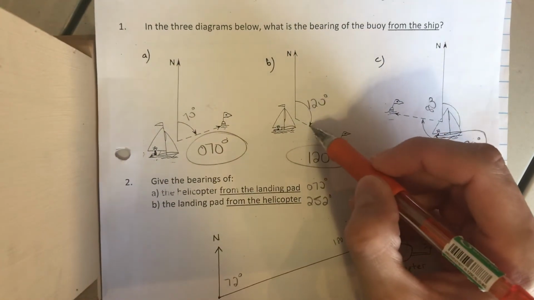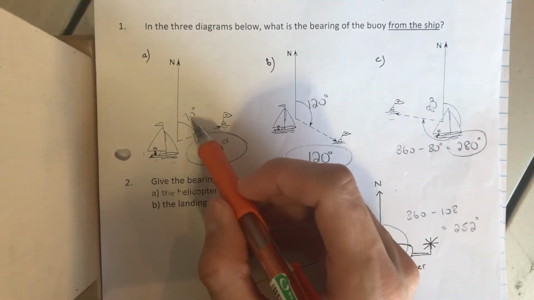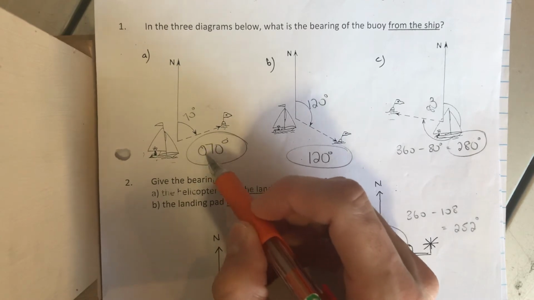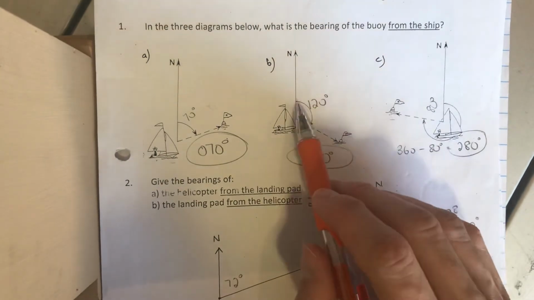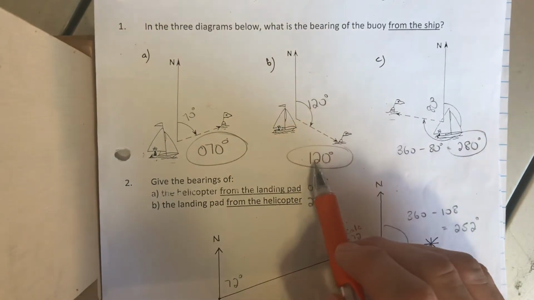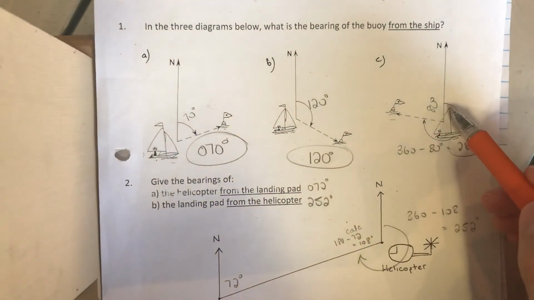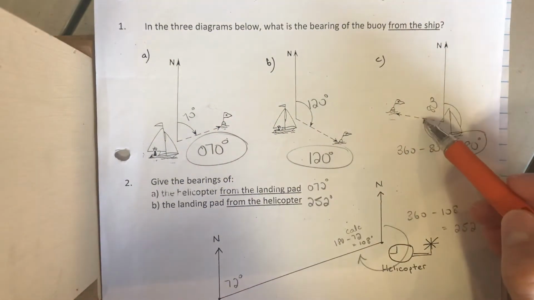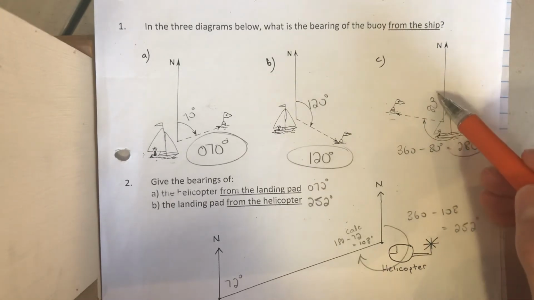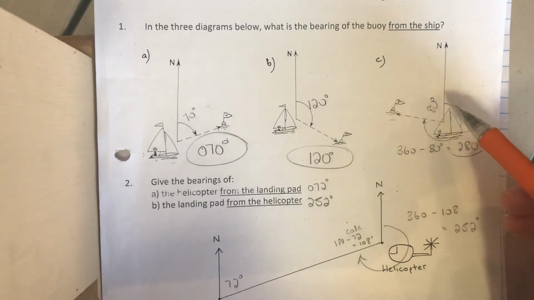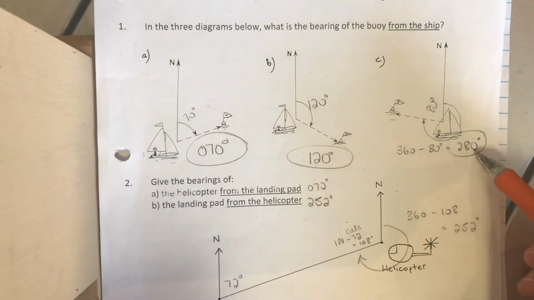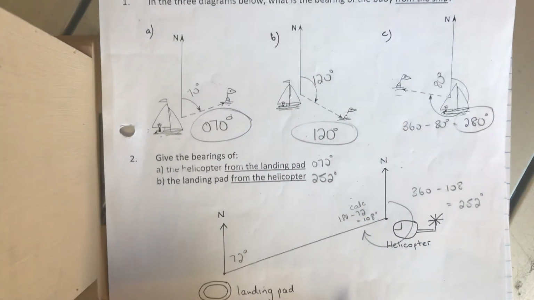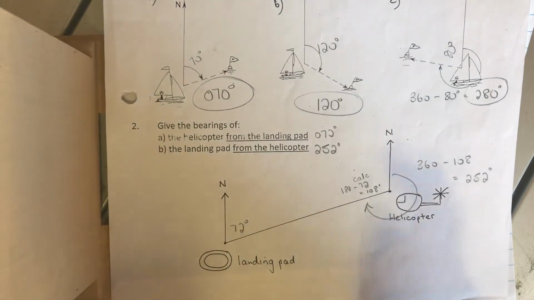Here it's 120 degrees. Now remember, if it's 70 degrees, only 2 digits, but you have to place a 0 in front. Okay, so it's 070 degrees. And then for question B, clockwise direction, 120 degrees. That's your answer. Number C, clockwise direction. Can you see we have to go past 180 degrees? So what do we do? You just measure this one. You see that it's 80 degrees, so then you subtract it from 360, it gives you 280 degrees. Okay, let's look at our last example here.